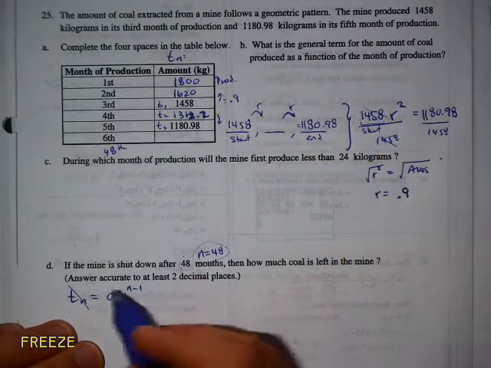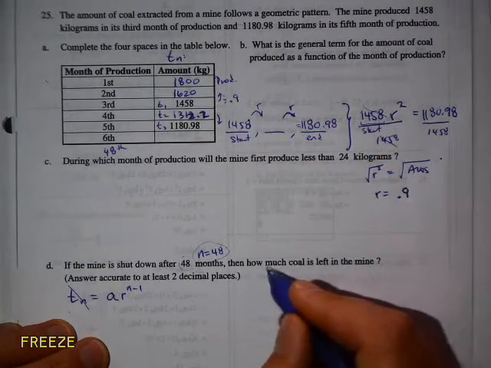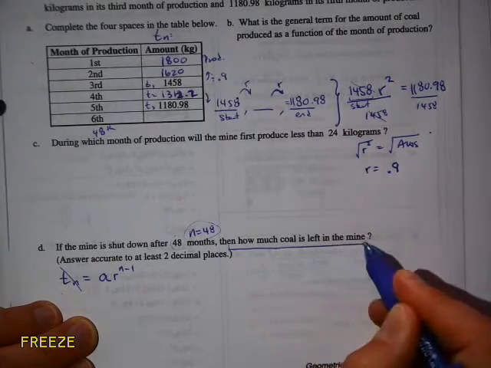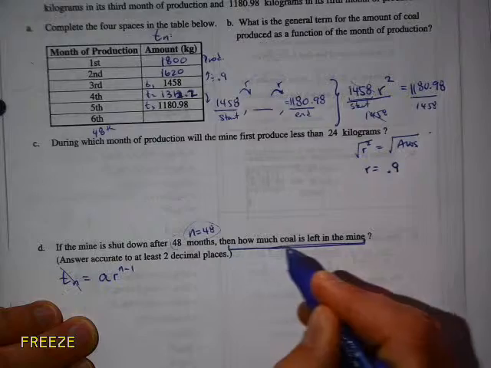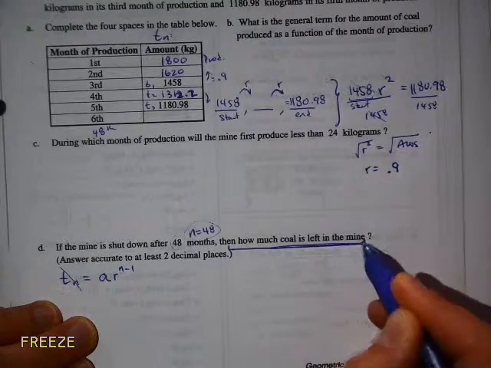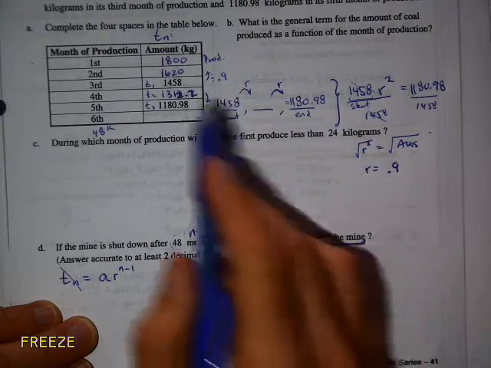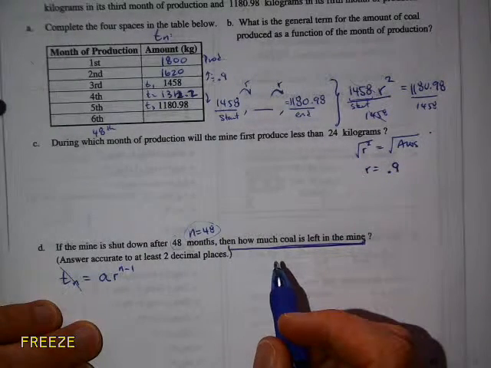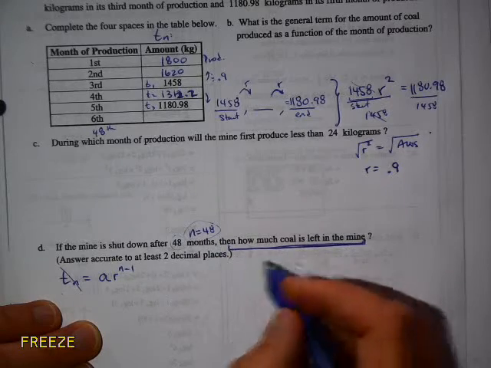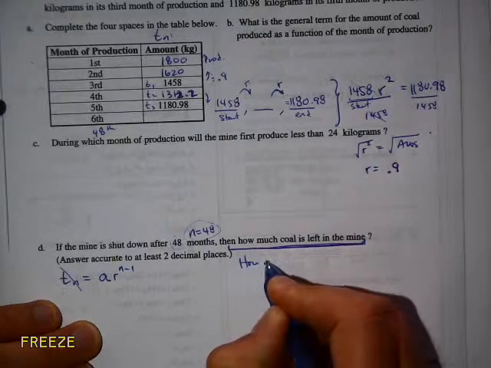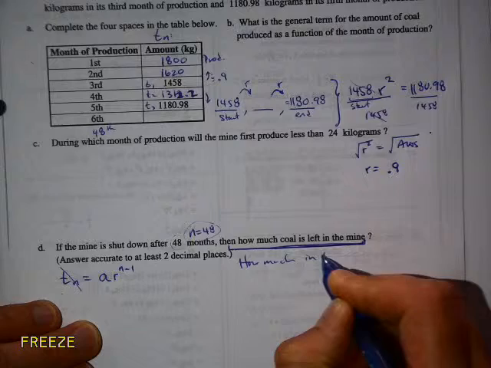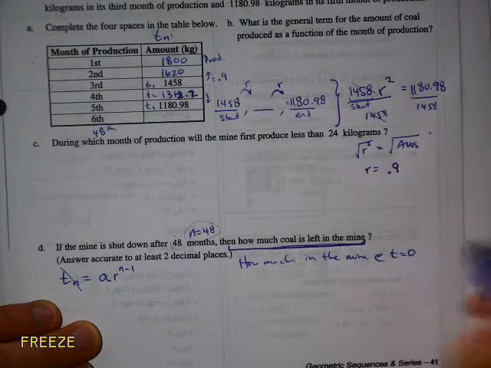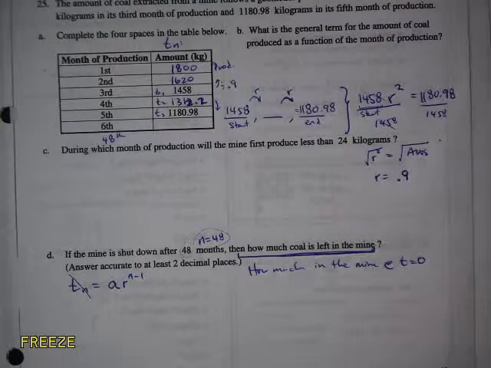I think what it's saying is, this is the kicker here, and this is what I should have seen in setting this up. How much is left total in the mine? The question is, how much is left total in the mine at month 0? How much is in the mine at time 0?